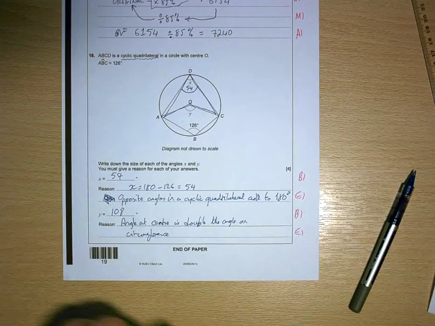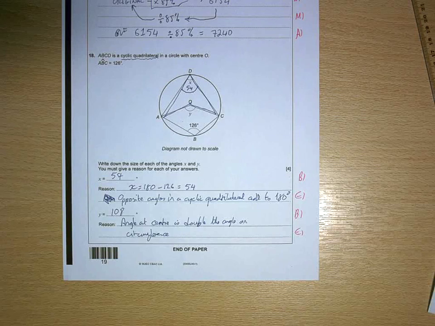So that's the end of the paper. For me, that was a really fair paper. There's only a couple of traps in it. The Venn diagram question wasn't very nice, and the Pythag question was disguised. But apart from that, there were some really nice questions there.